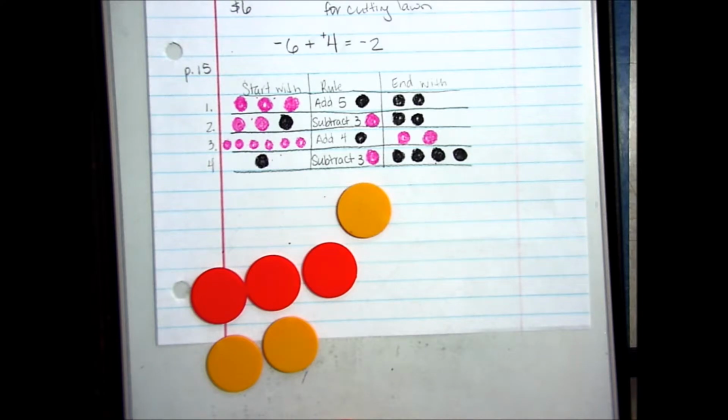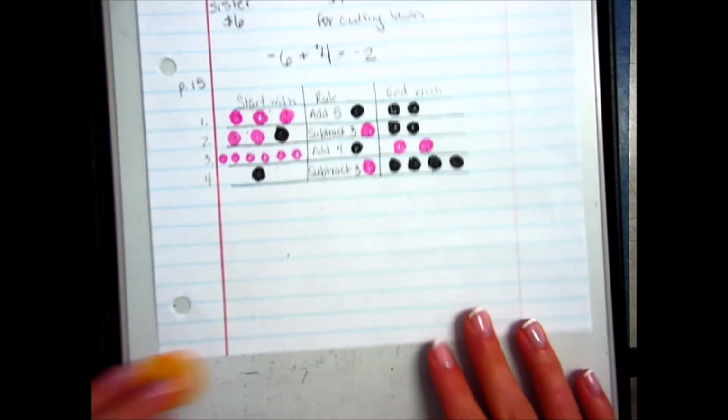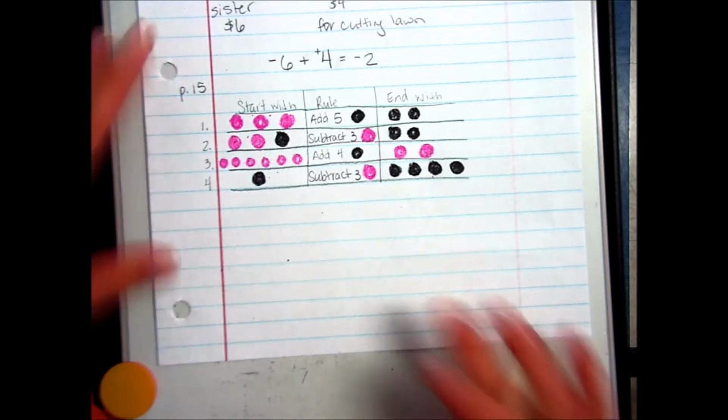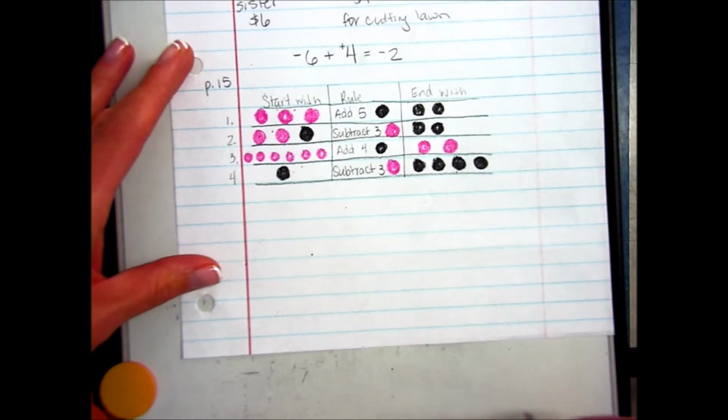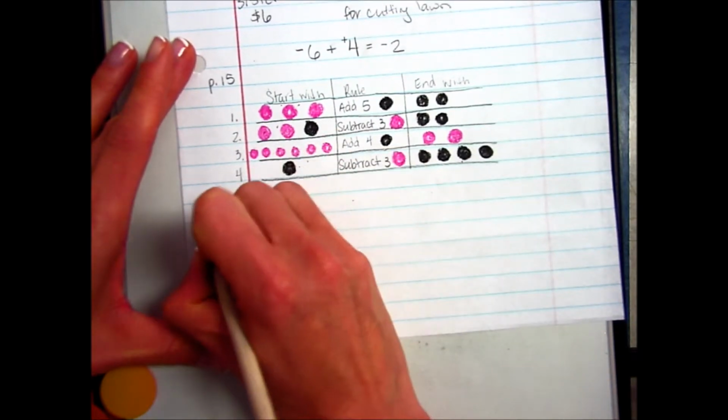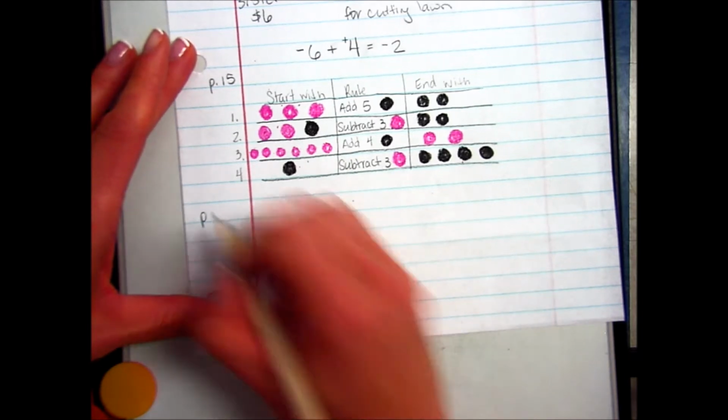Okay. Alright, so problem 1.4 asks us to use a chip model, so we're going to do a little bit more practice with this because that was tough. Let's practice some more. Alright, we're still on page 15, but now we're officially in the problem. That was just getting ready for the problem.